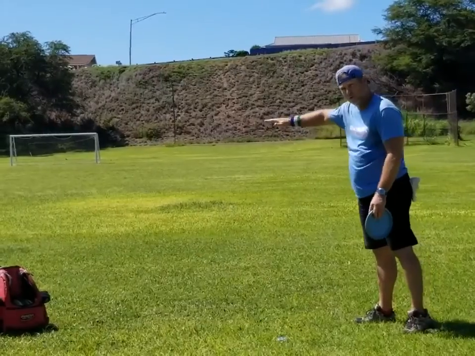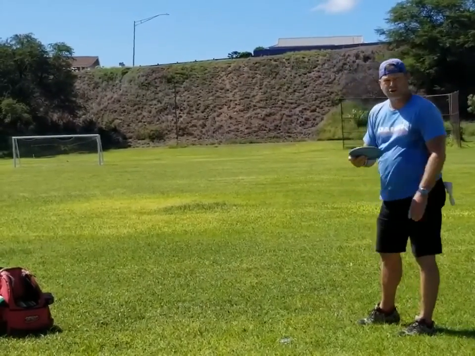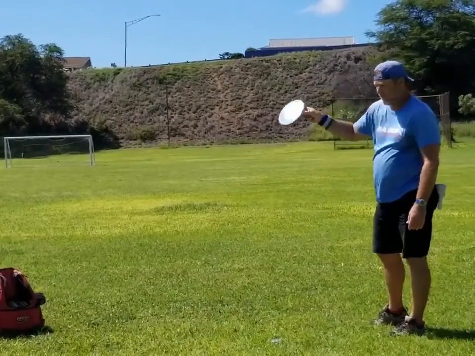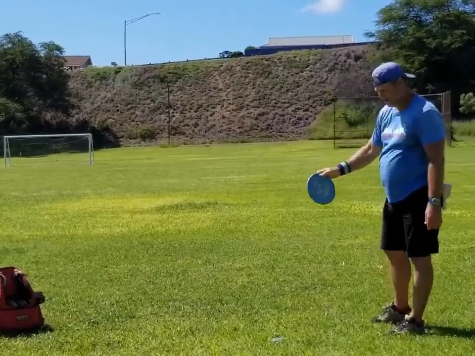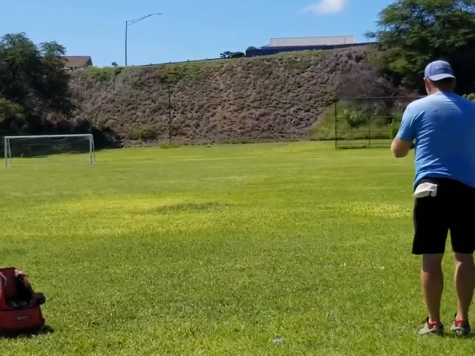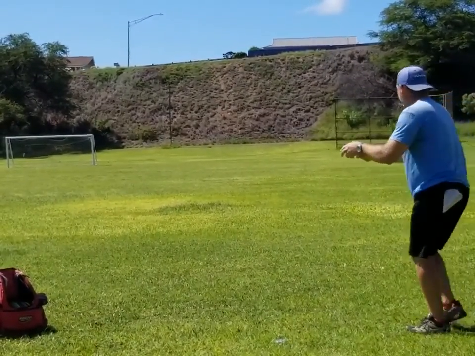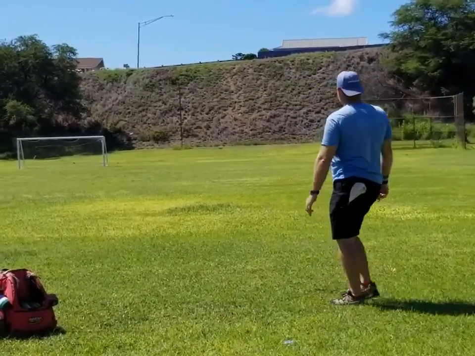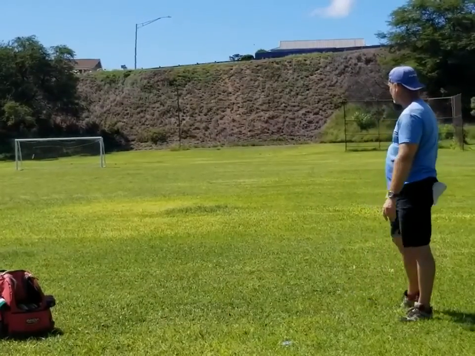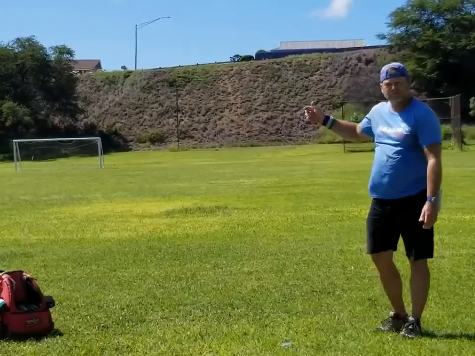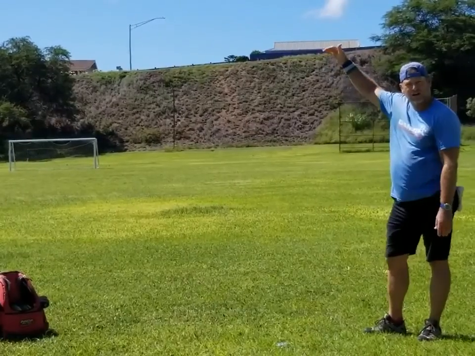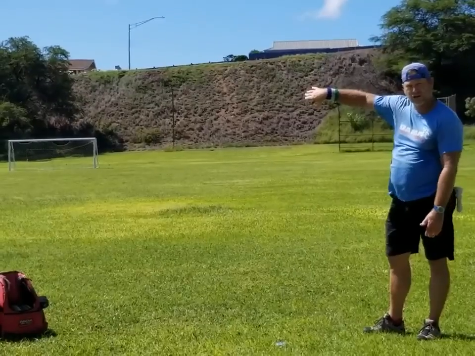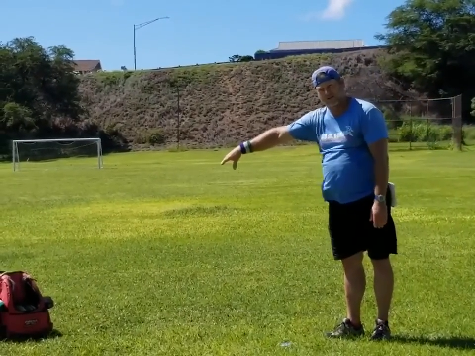It landed going forward. Then I'm going to throw a little higher and get the disc to stall out and then spike in. So that time, got the disc a little higher, and that gave it time for it to roll over and spike into the ground.